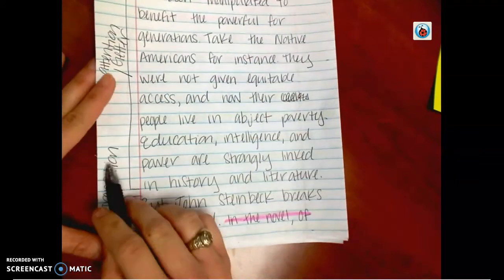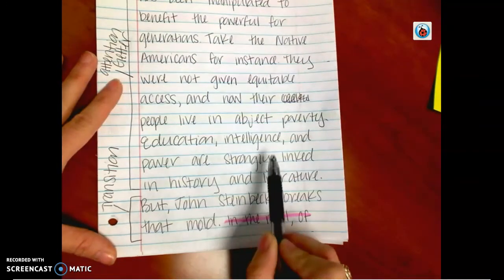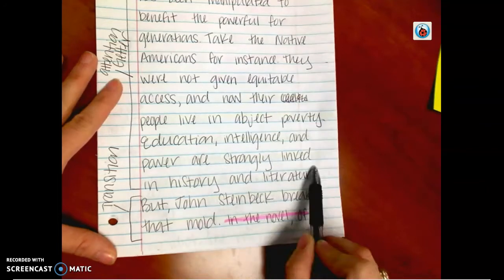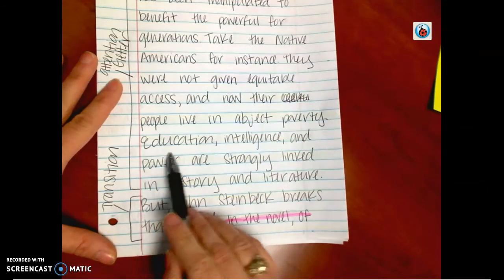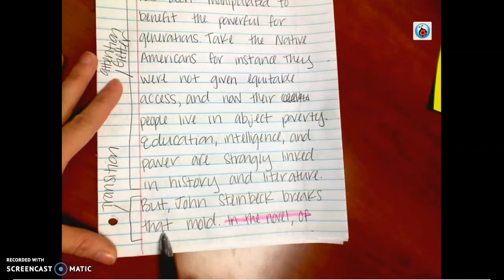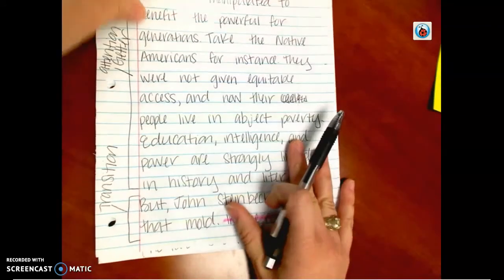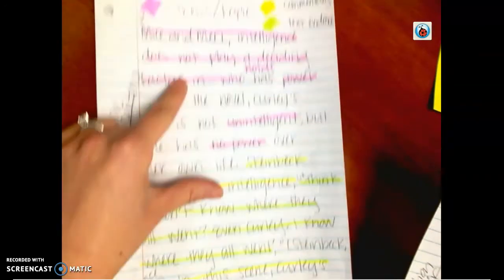And then I transitioned from my attention getter to my thesis. So I took a little bit of this up here, which I'm claiming that education, intelligence, and power are strongly linked. And my transition is saying that Steinbeck actually doesn't link those things. And then I'm going into my thesis.